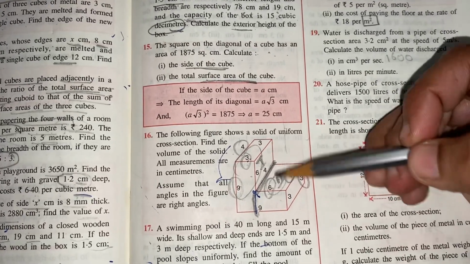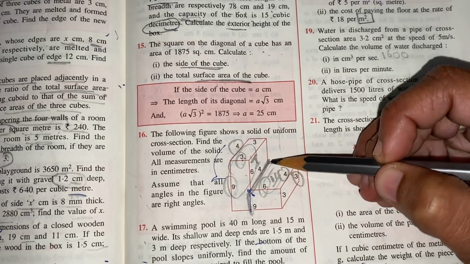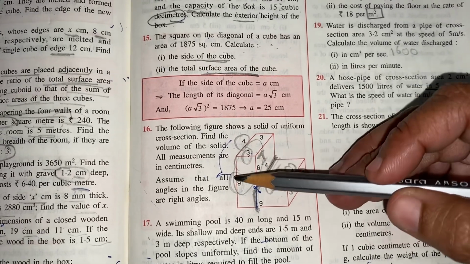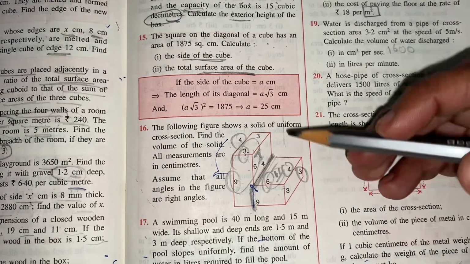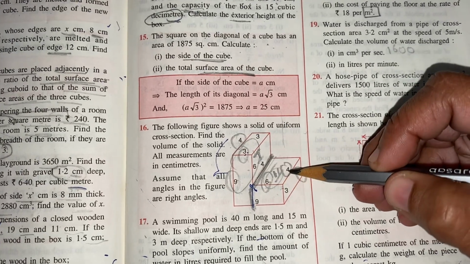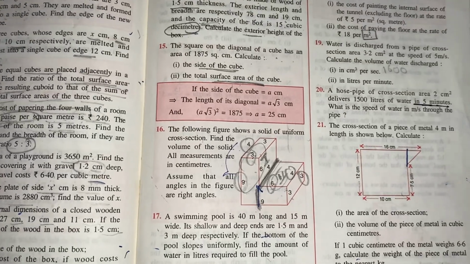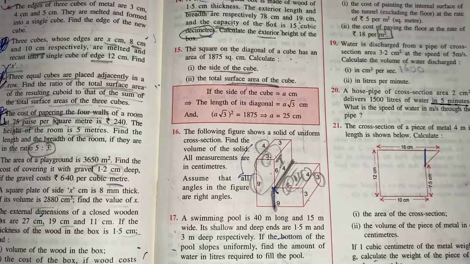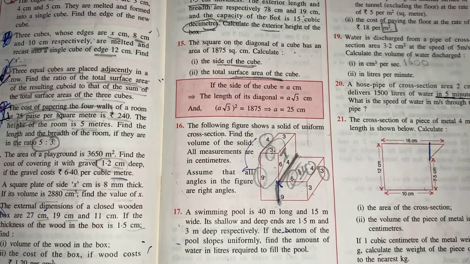First of all, divide the entire diagram into two parts. Cut from that side. This is your cuboid 1 and this is your cuboid 2. And here are the length 9, breadth 4, height 3, length 6, breadth 4 and 3. So we are going to divide the figure into two cuboids, then apply the volume formula and then add.